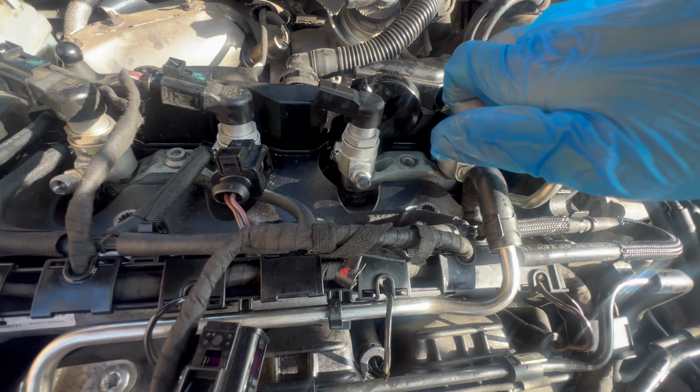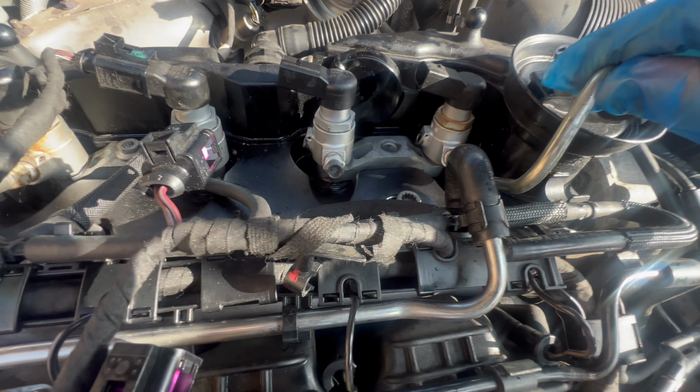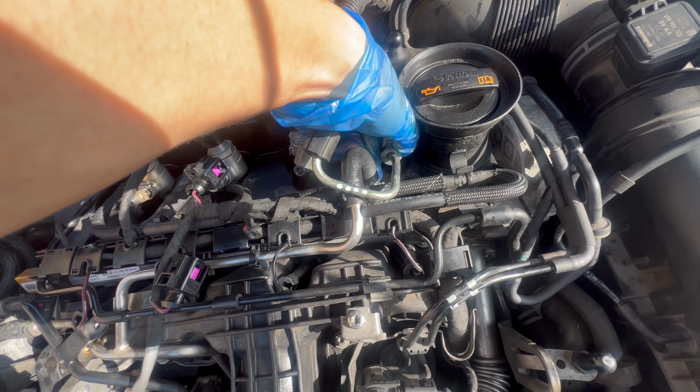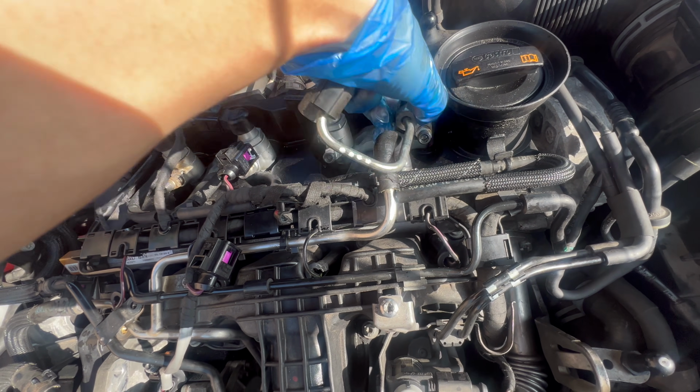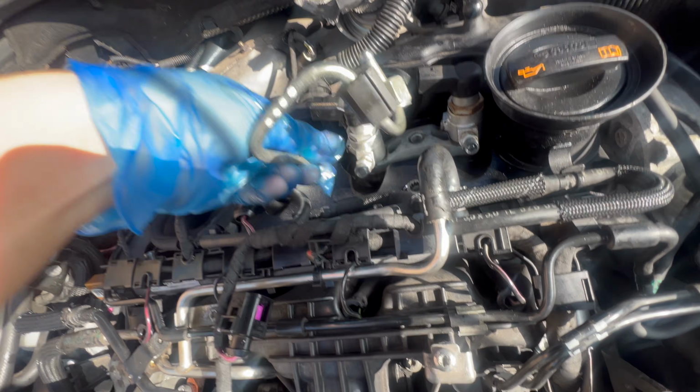You can see it's starting to come out a little bit. So I'll keep doing this, wiggle it back and forth until it pops out. Okay, so the 4th injector has come out now. So I'll undo the fuel connector and pop this onto number 3 and wiggle that one out as well. So you can see that one's all loose now, and we'll get number 3 out.